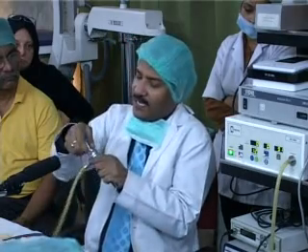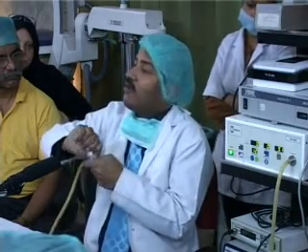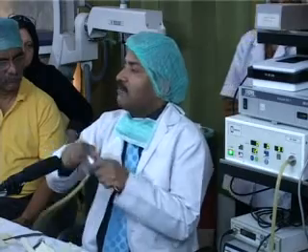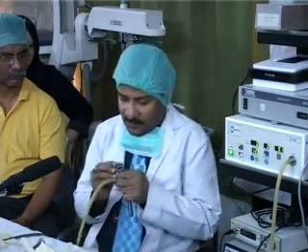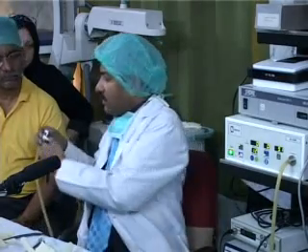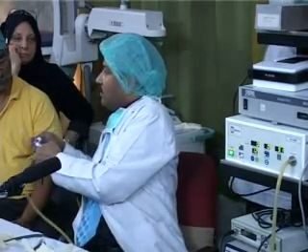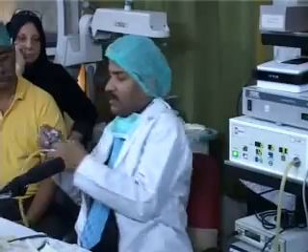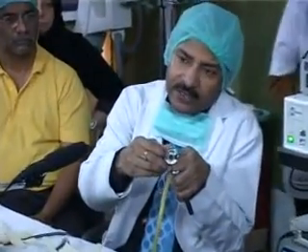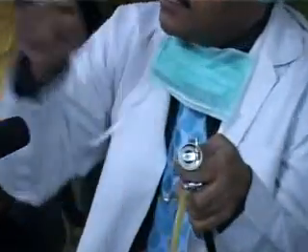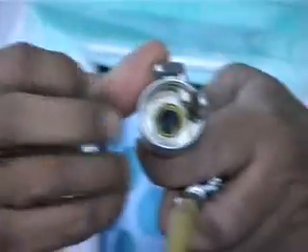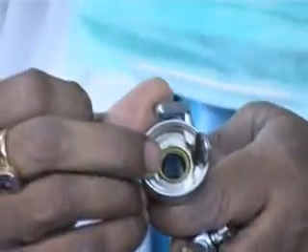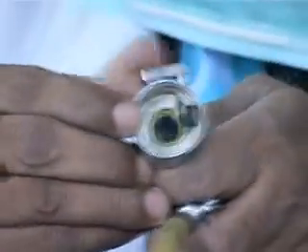Another way of leaking is at the level of your valve. Inside the valve there is a washer. If you look, there is one yellow washer inside, and this is just like the washer of a pressure cooker. It has a washer here, this yellow one, and if it gets torn, then this will leak.